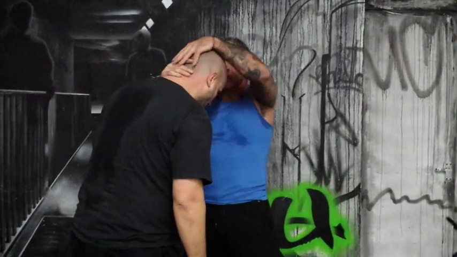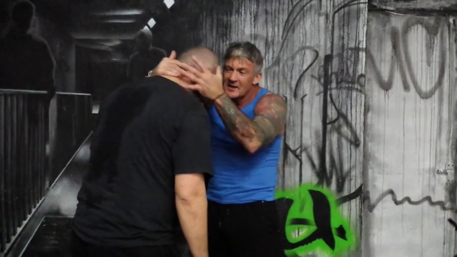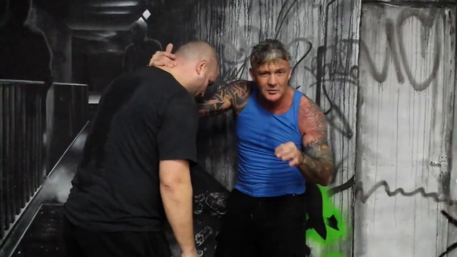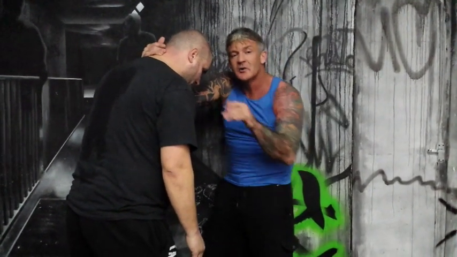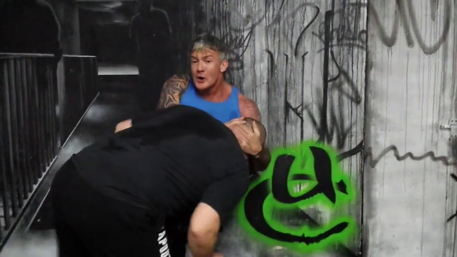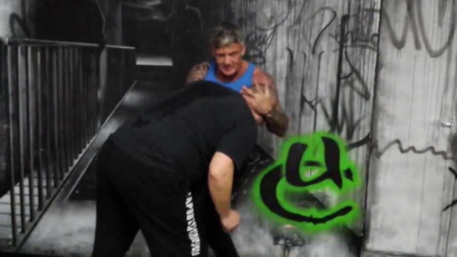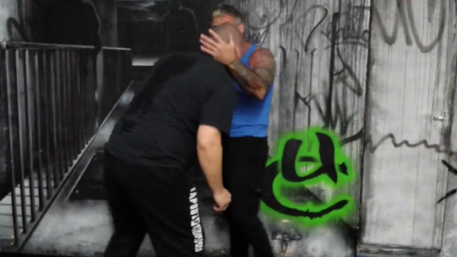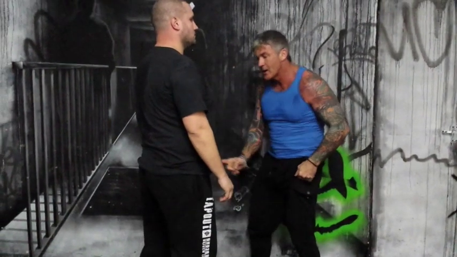The second that I index this, I've sent an alarm to his head. I've made a concussive shot to his high line, which has taken his attention. I'm going to immediately follow that with a low line knee to the groin, which again from this position is restricted. So I've hit him high, then low, concussively and ballistically.